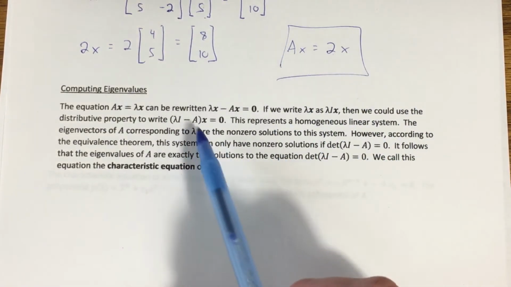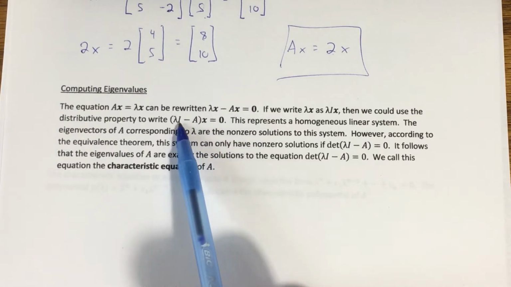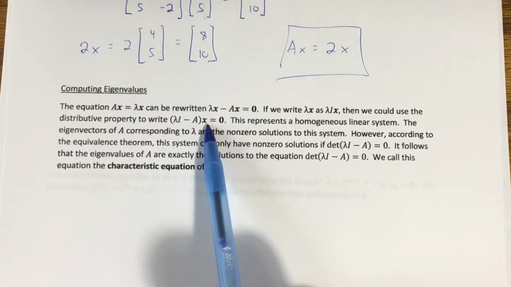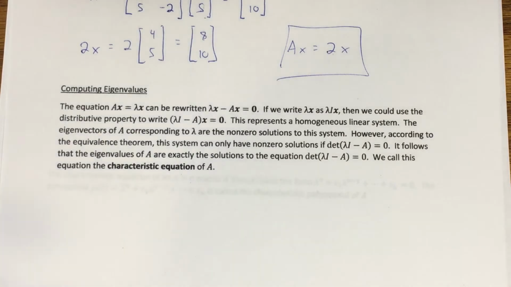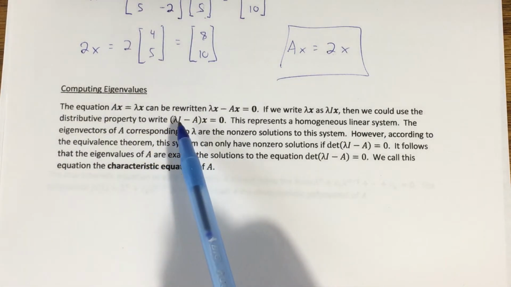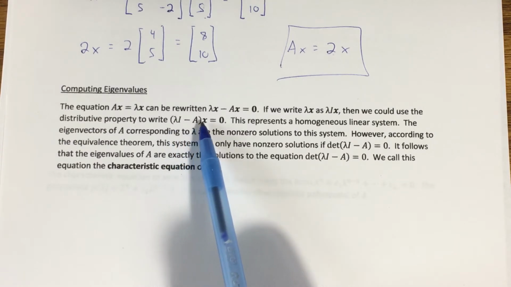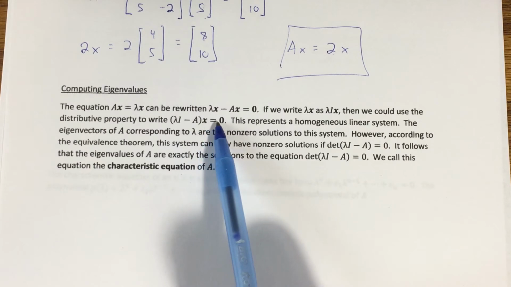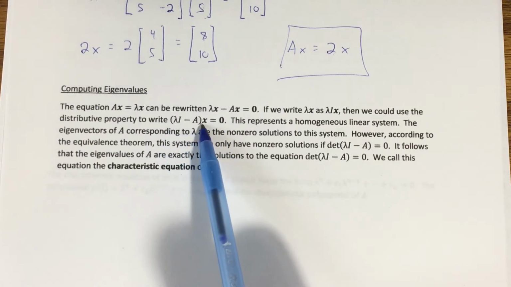So if we have any hope of finding eigenvectors from this equation, we're looking for non-trivial solutions to this homogeneous linear system. From our equivalence theorem, we know that if this matrix, lambda I minus A, is an invertible matrix, then this system would have only the trivial solution.